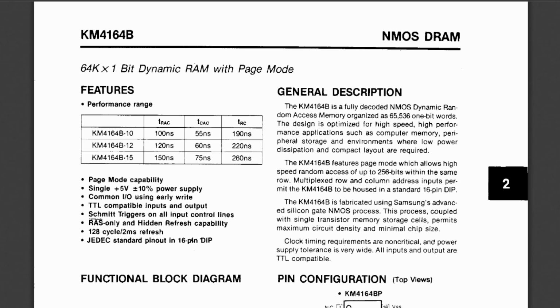The first thing that I want to do is bring up the data sheet for the actual memory chips that I have in my IBM XT. So I have an original IBM machine with an IBM main board, the 256 kilobyte XT board, and it's actually been upgraded to a full 640 kilobytes.